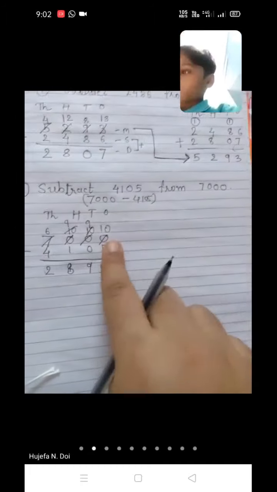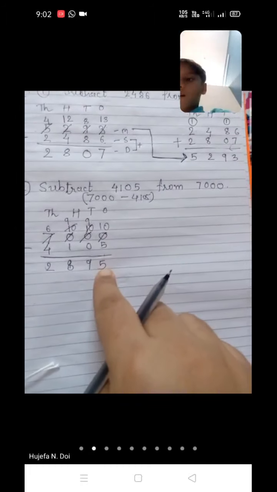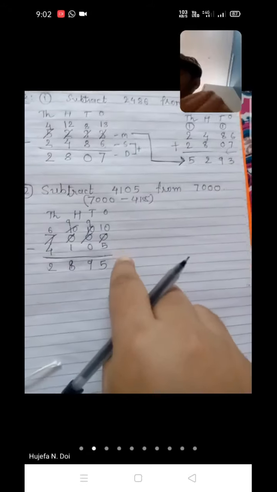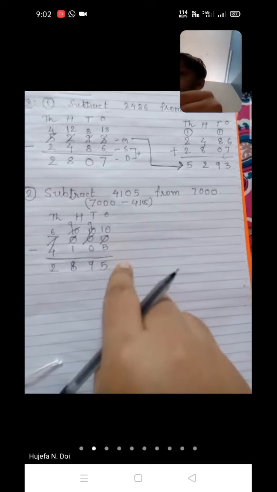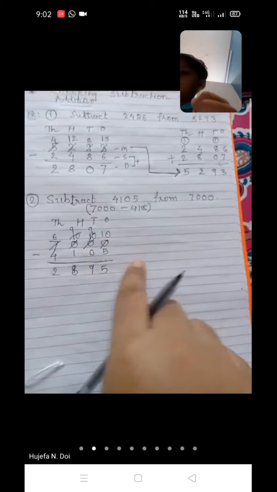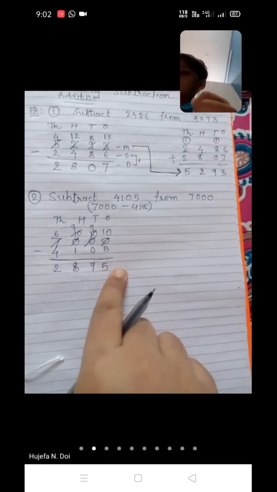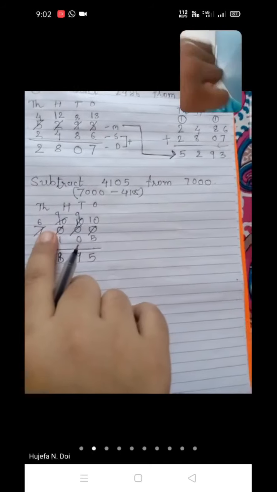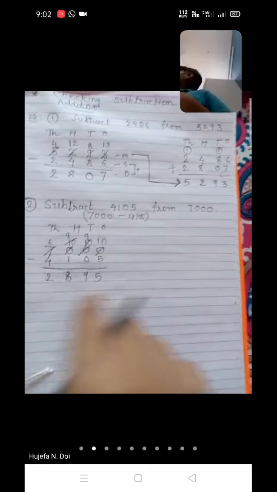You have to check whether the subtraction is right or wrong. For that, what do you have to do? You have to add the subtrahend and the difference, meaning 4105 and 2895. If the answer is 7000, your subtraction is correct.